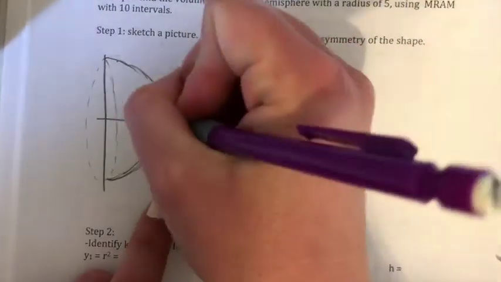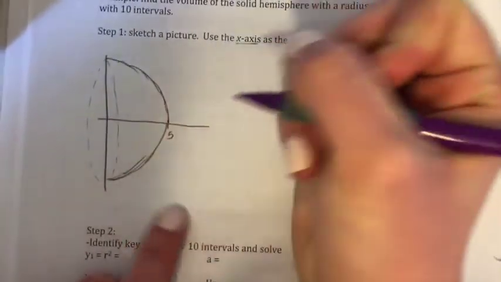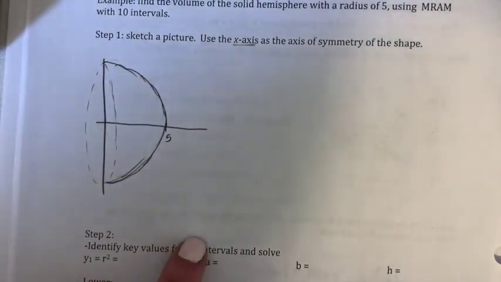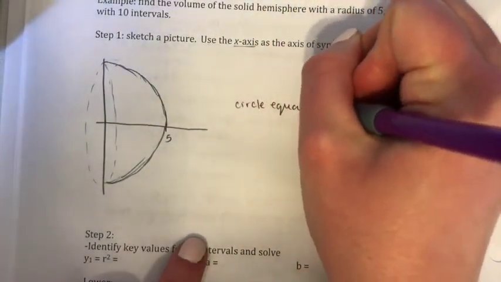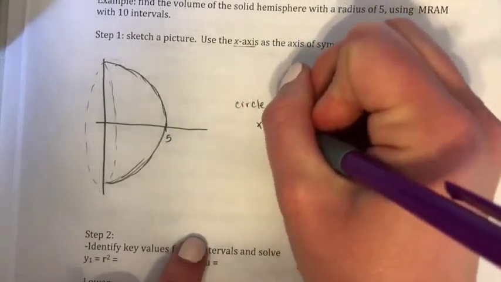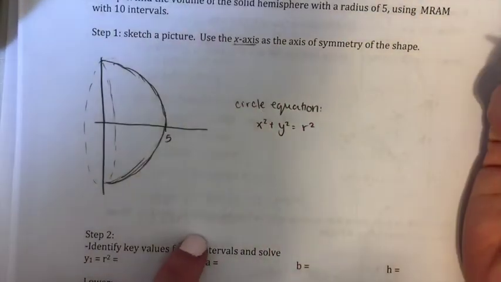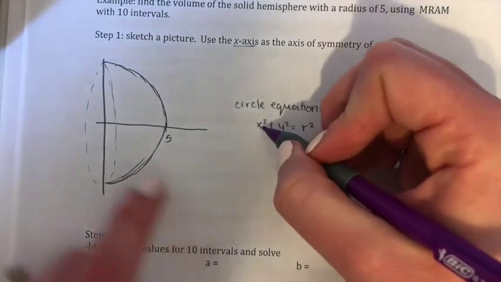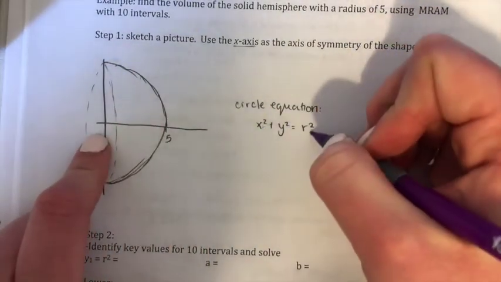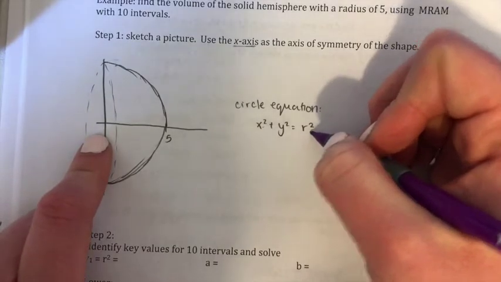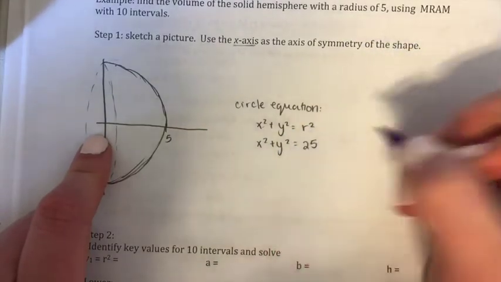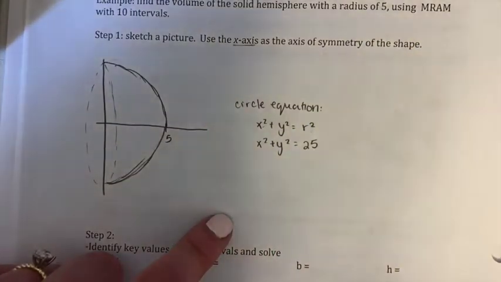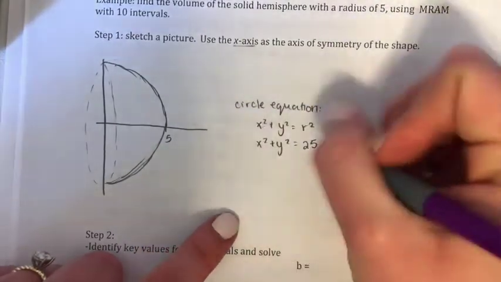So it's got a radius of 5, so this would be 5. And then remember that a circle equation is always going to be x squared plus y squared equals r squared. We know this from the unit circle. In a unit circle, it equaled 1 because our radius was 1. So this time, it's going to be x squared plus y squared equals 25.